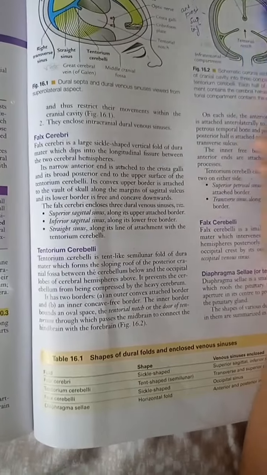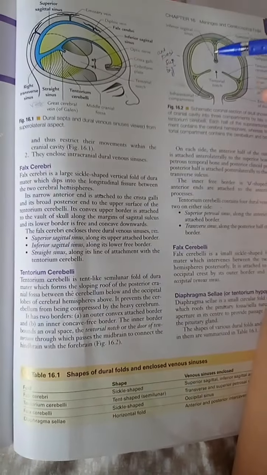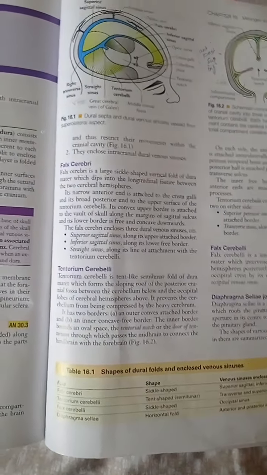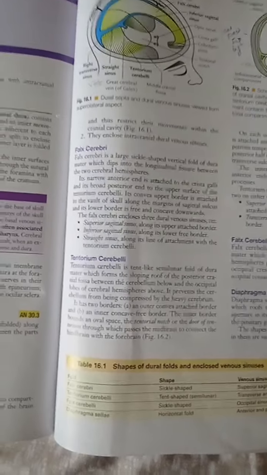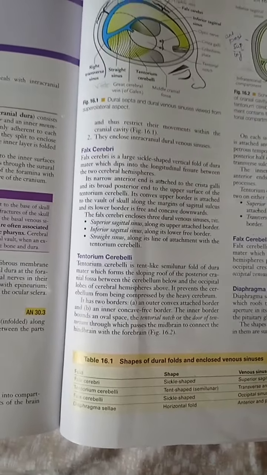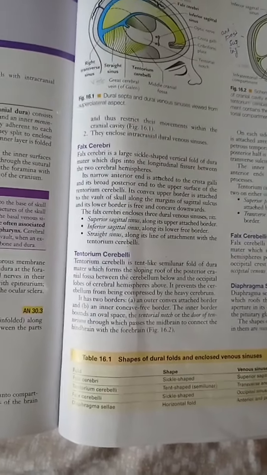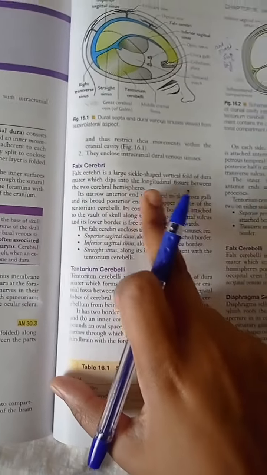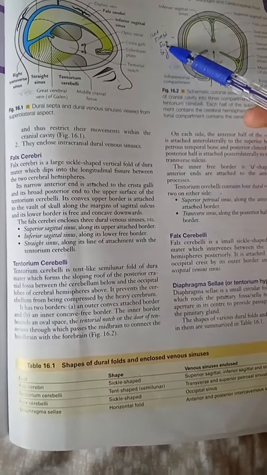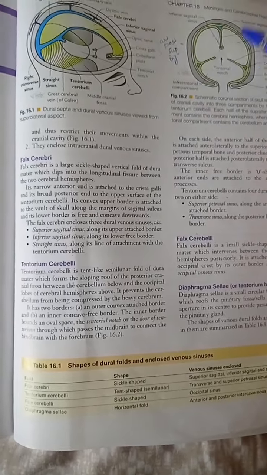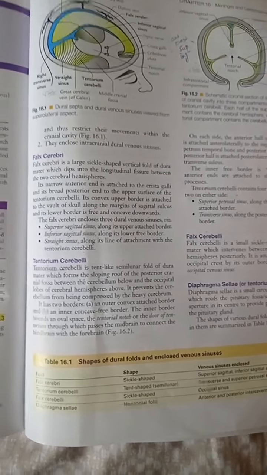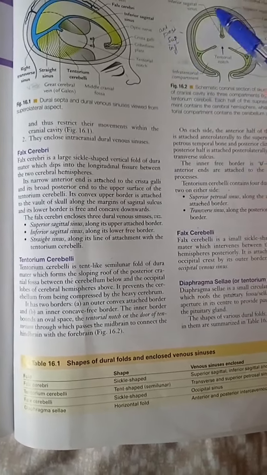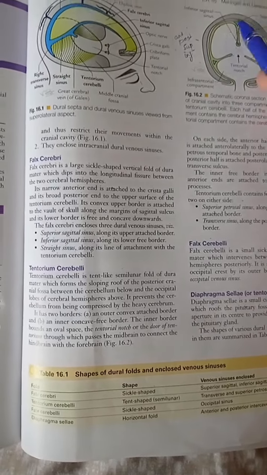The first one is the falx cerebri. From this figure we can understand that it is a vertical fold found between the cerebrum, dividing it into right and left cerebral hemispheres. It is sickle shaped, and it has anterior, posterior, superior and inferior attachments. Anteriorly to the crista galli, posteriorly to the tentorium cerebelli, superiorly to the vault of the skull, and inferiorly the margin is free.